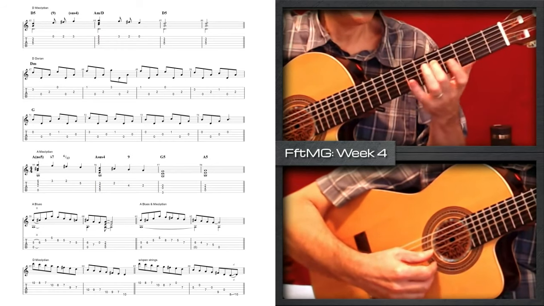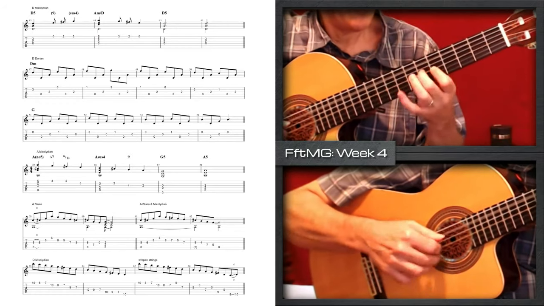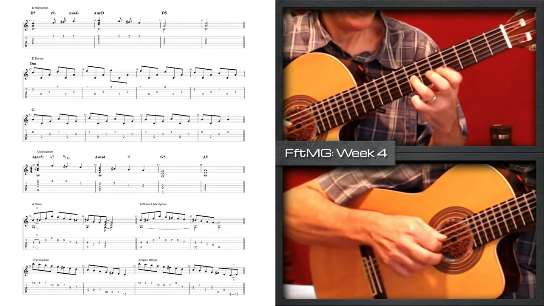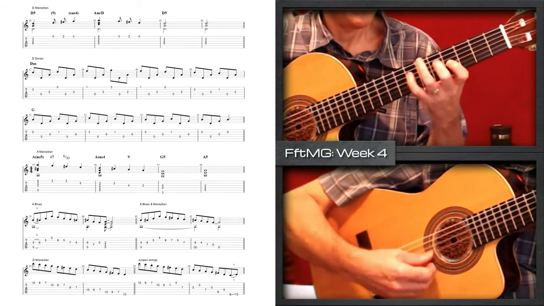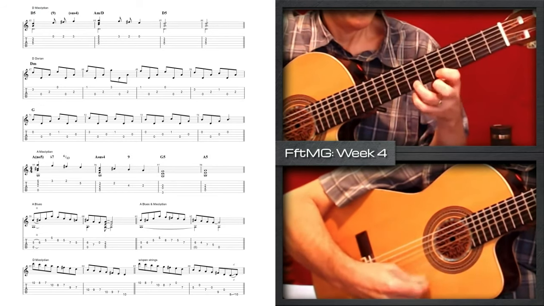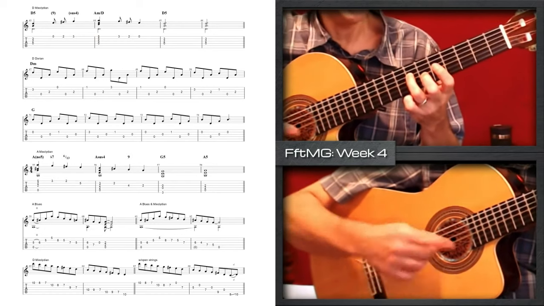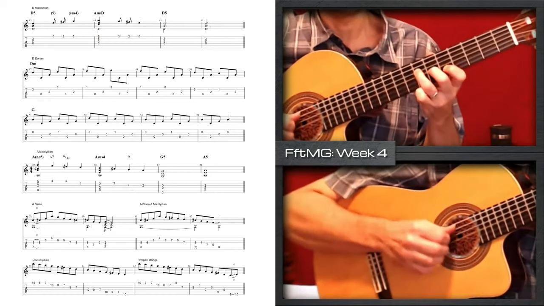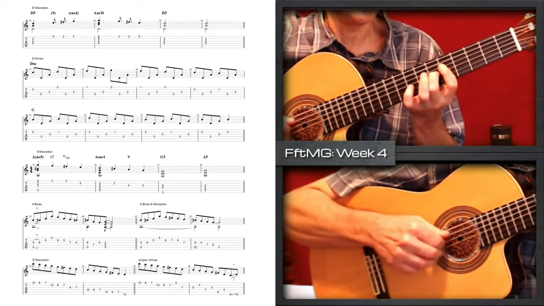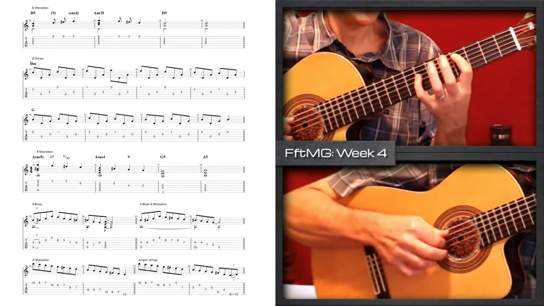So basically, what I want to show you with these two is how you can go from one to the other. So mixing blues and Mixolydian is a really, really powerful thing for those of you that like improvising, taking guitar solos, or composing music that sounds kind of bluesy like that.